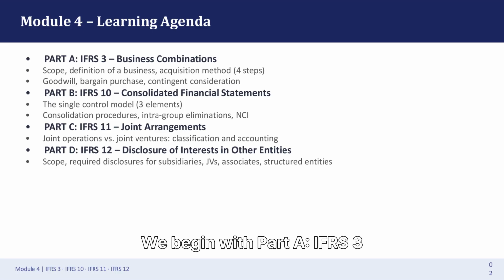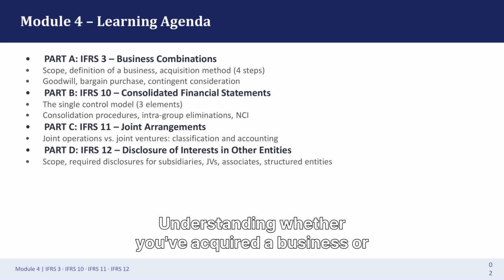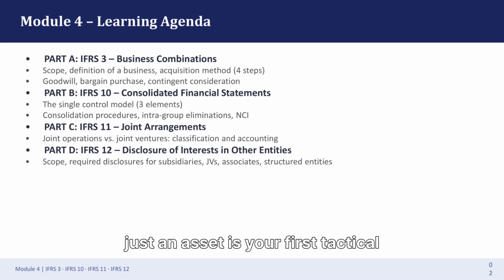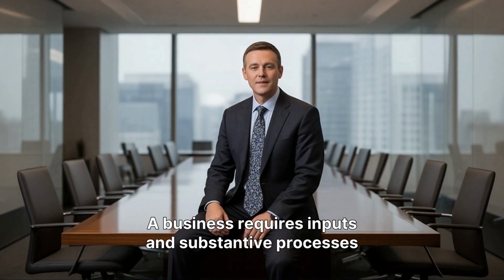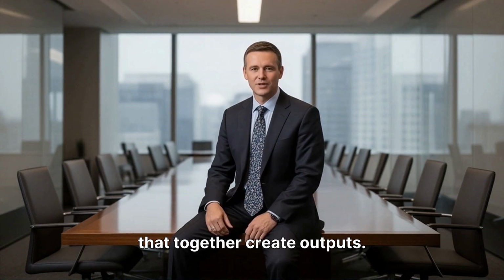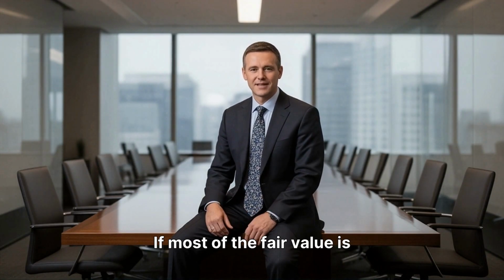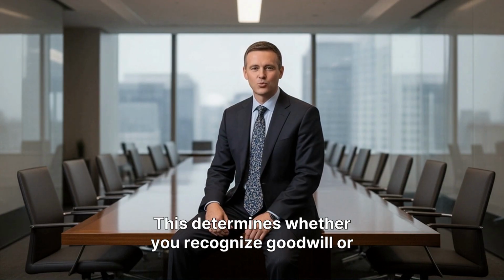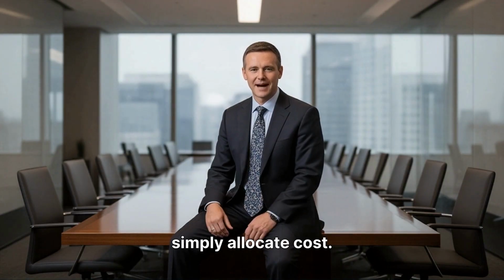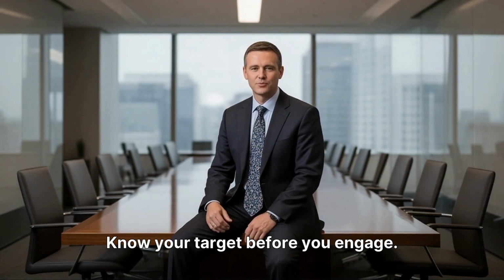We begin with Part A, IFRS 3 and the acquisition method. Understanding whether you've acquired a business or just an asset is your first tactical decision. Precision starts here. The distinction between a business and an asset acquisition is critical. A business requires inputs and substantive processes that together create outputs. If most of the fair value is in a single asset, it's not a business. This determines whether you recognize goodwill or simply allocate cost. Know your target before you engage.